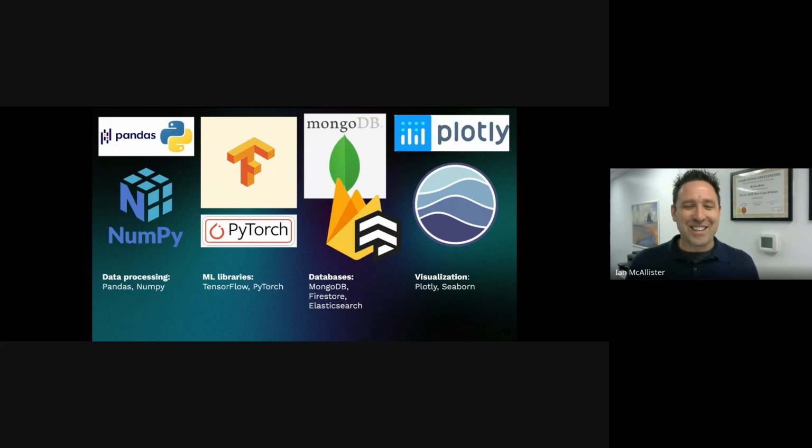Finally, for visualizing unstructured data, Plotly and Seaborn are excellent libraries. These tools allow you to create interactive and static visualizations, helping you understand complex patterns in your data and communicate insights effectively. Whether you're visualizing the output of a machine learning model or summarizing the data sets, these libraries help you bring your data to life.